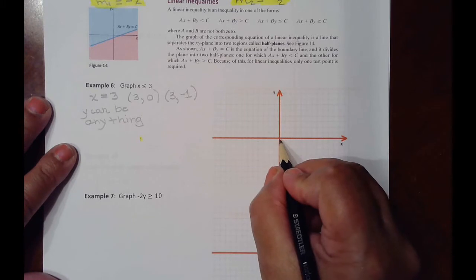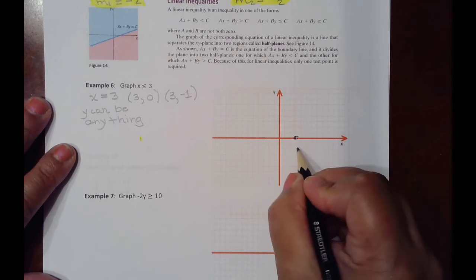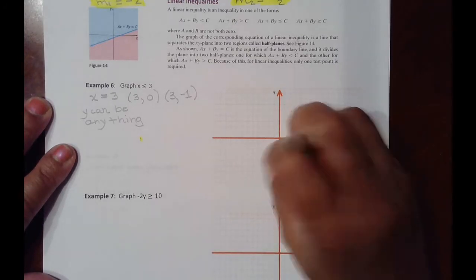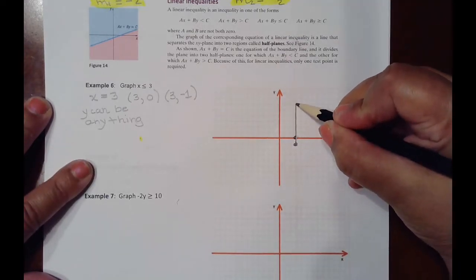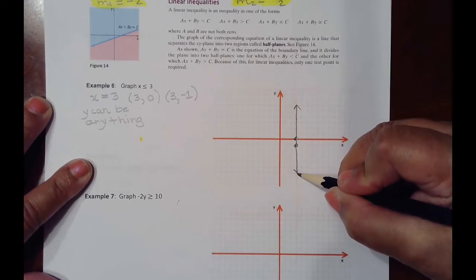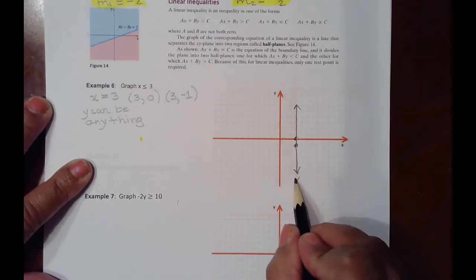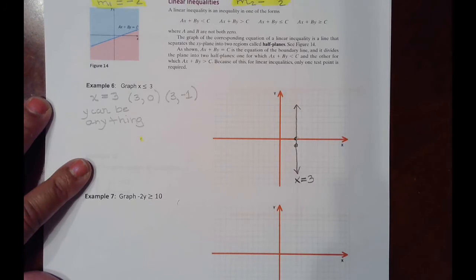But you'll see that if you don't already. So 3, 0 is 1, 2, 3, put a point right there, and 3, negative 1 is right here. All you have to do is connect those points, and you will see that you have a vertical line right through x equal to 3. Every single point on this line has an x coordinate of 3.